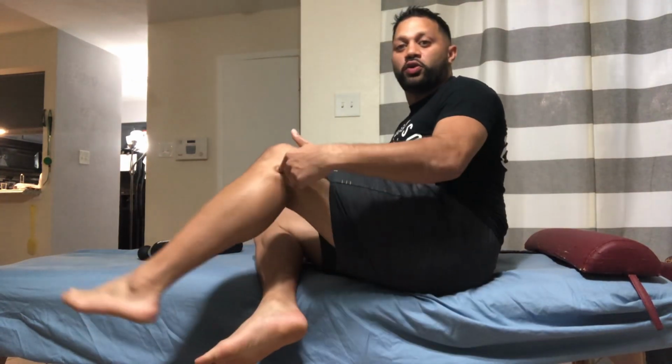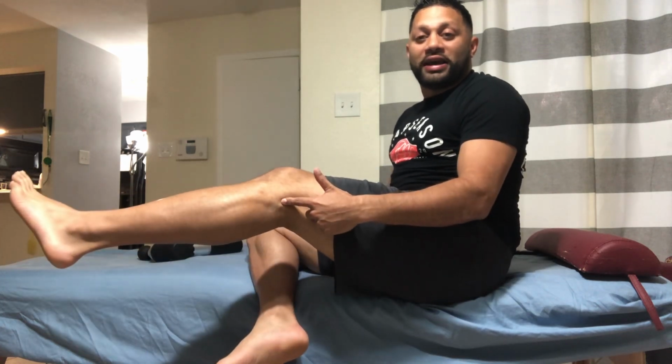All right, so we're going to talk about the knee today. The knee is a hinge joint, which means that just like a door hinge, it's only designed to move this way. When you bend the knee this way, it's called flexion. When you extend the leg this way, it's called extension. Extension of the knee, flexion of the knee. So those are the words we're going to use.